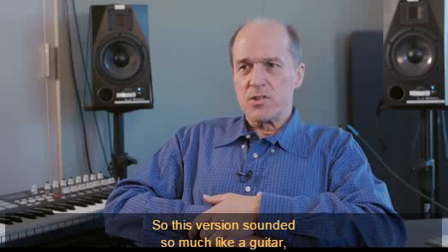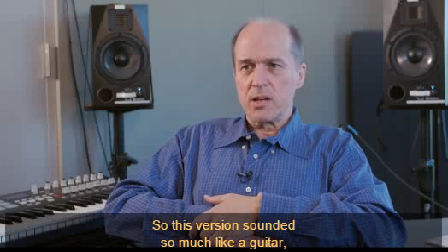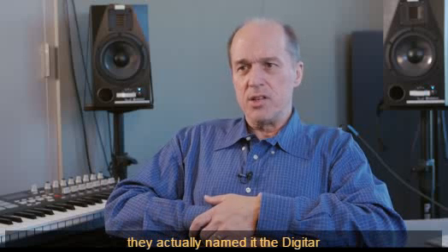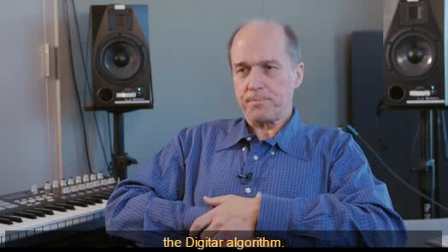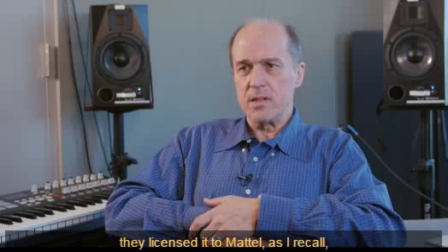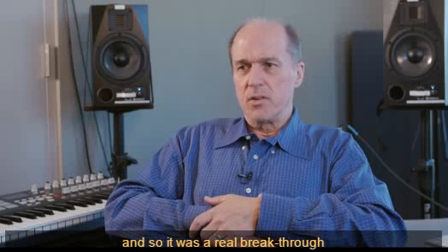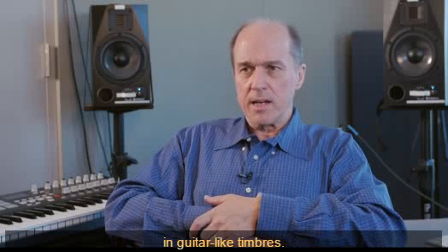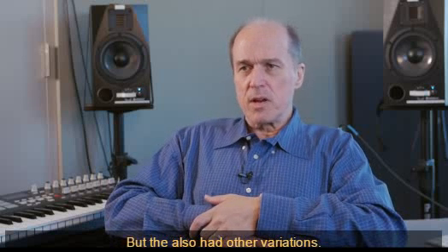This version sounded so much like a guitar, they actually named it the Digitar algorithm. And they got a patent. They licensed it to Mattel, as I recall. And so it was a real breakthrough in guitar-like timbres. But they also had other variations.